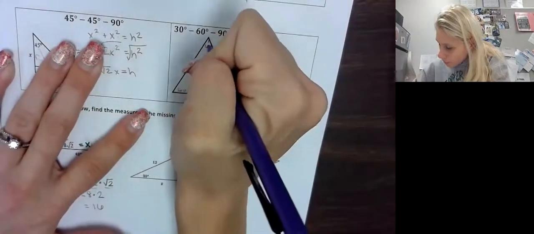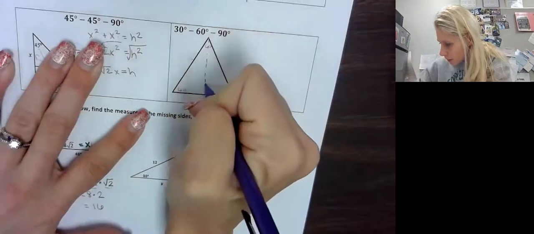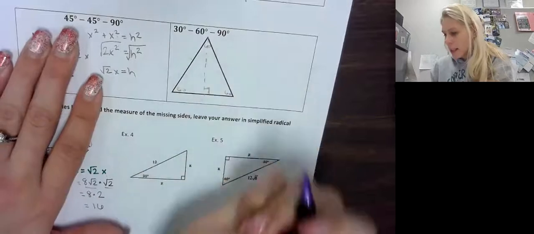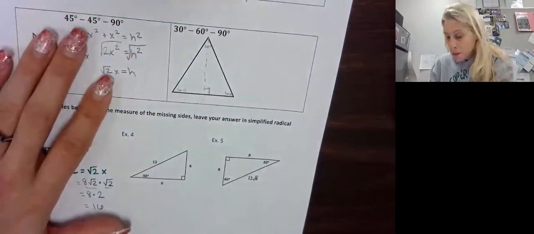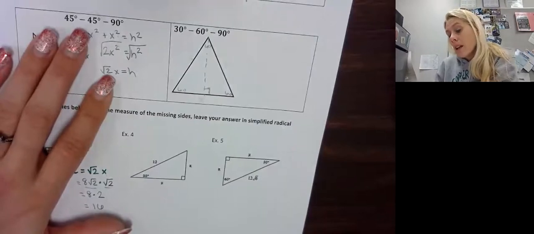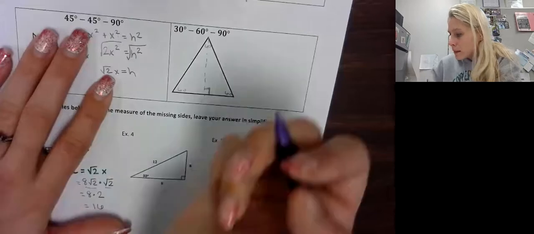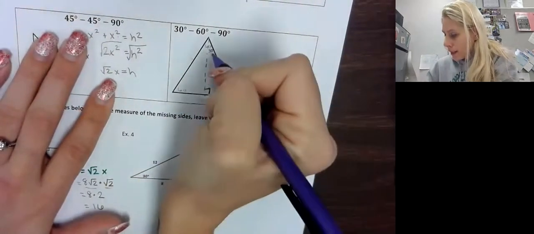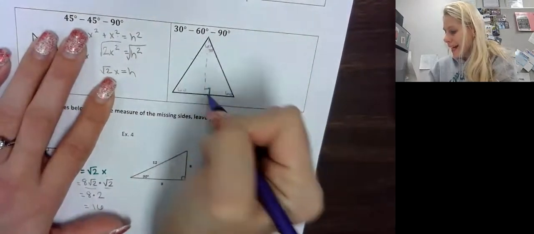Okay. If I draw down an altitude, or height, perpendicular means I make a 90-degree angle. If you see, because this was equilateral, it cuts it in half. So this is now a 30-degree angle. So that's where we get our 30-60-90.